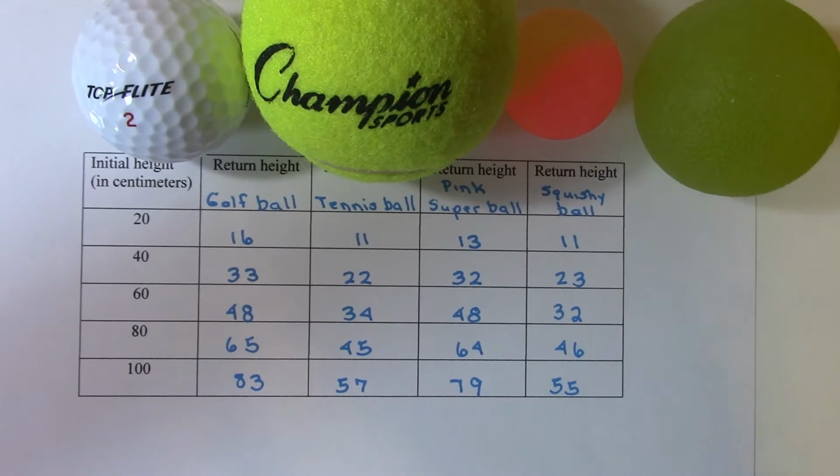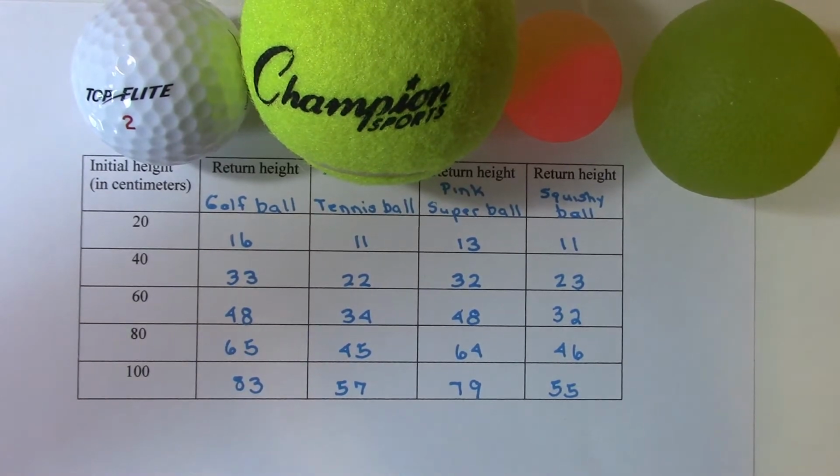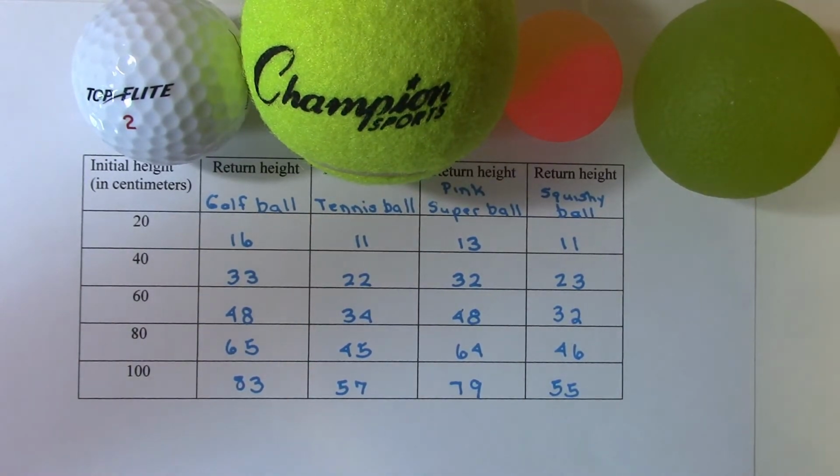Here is the data table that I obtained when I dropped each of the 4 balls from an initial height of 20 centimeters, 40 centimeters, 60 centimeters, 80 centimeters, and 100 centimeters. In the table, it's the height that the ball returned to after the first bounce. So you can see there's some variation.